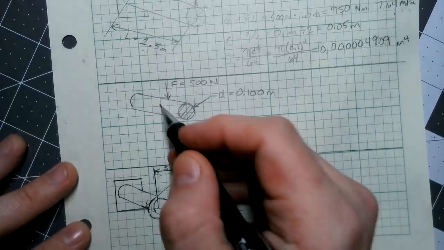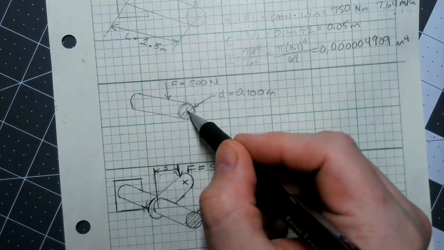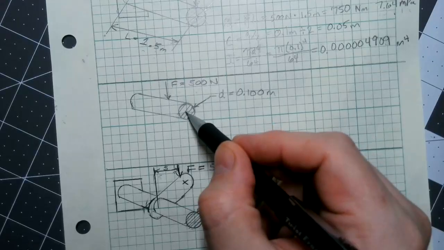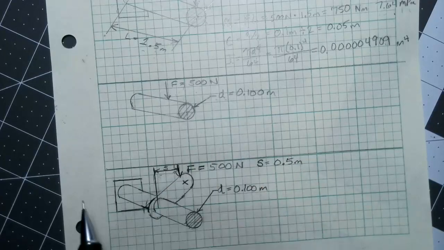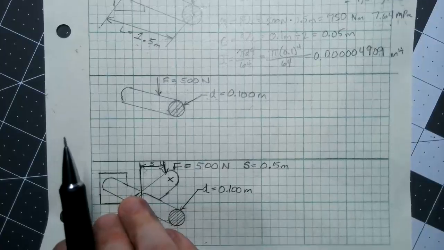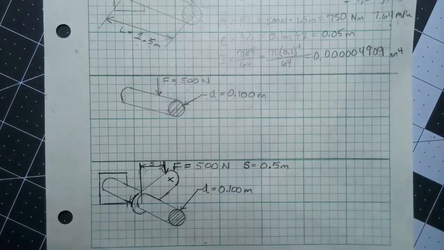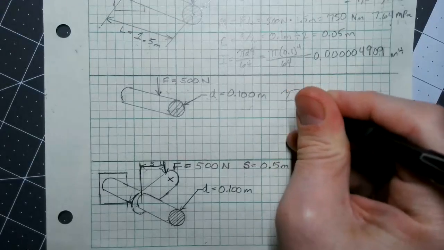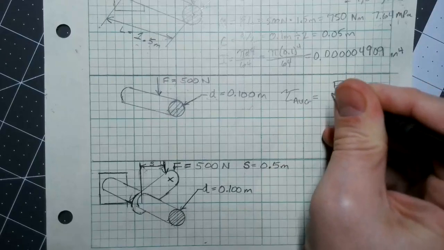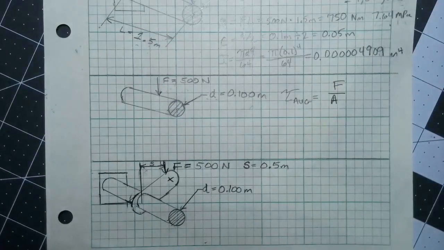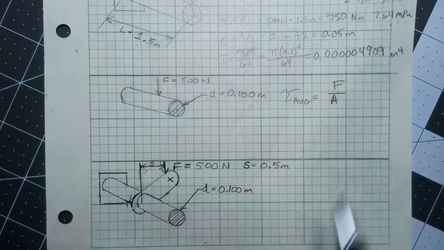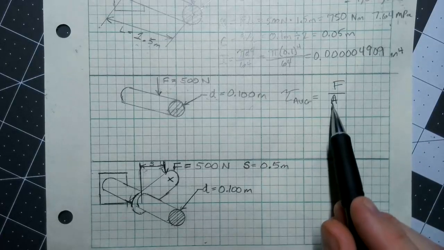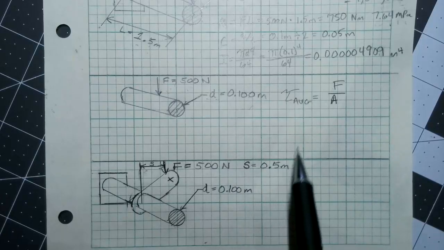This is a situation where we don't necessarily know how this is supported, but we know that there's a force coming right through the middle, and we know that this is a given diameter. We have a force of 500 newtons. Again, notice I've kept these very similar so you can see how they compare. And this looks like a case of shear stress, right? It's trying to cut through it. So in this case, what we'll look for is the average shear stress, which is tau average equals F over A. So tau average is force divided by area. Go ahead and pause the video, and we'll give you a moment to solve that, and then see if you got the same answer that I did.